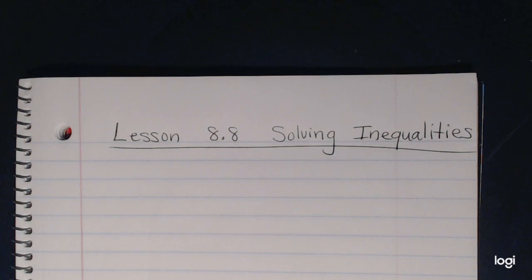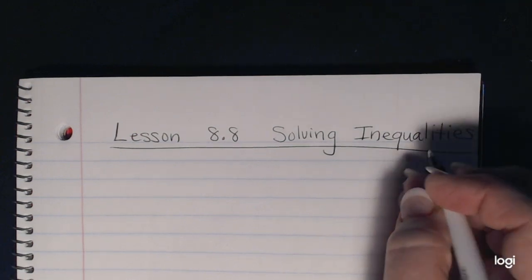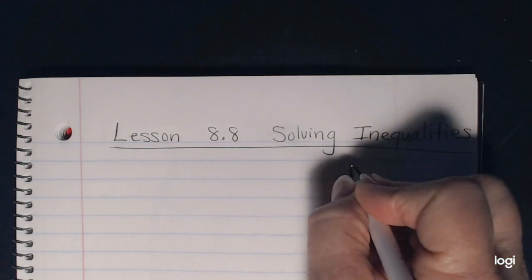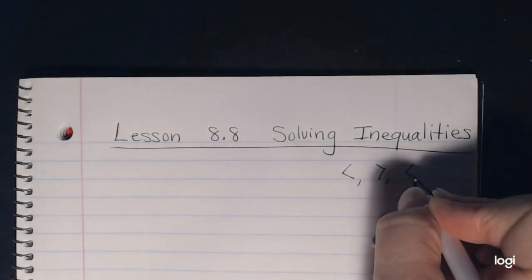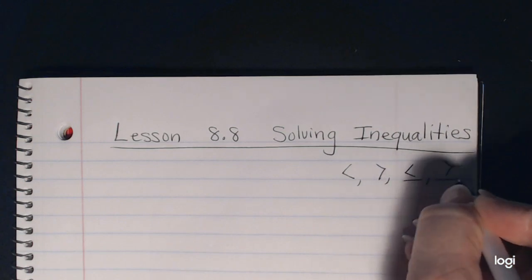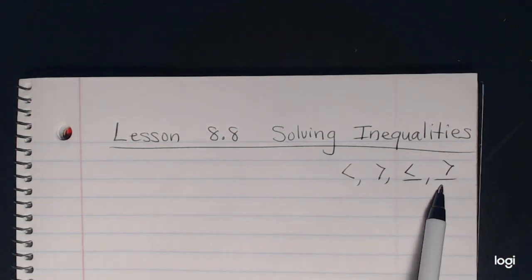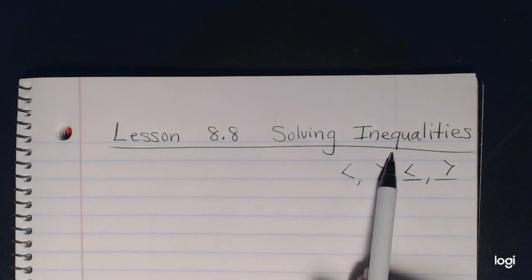If you recall, inequalities are the signs that look like alligator mouths that we learned when we were in primary grades. We have the less than, the greater than, less than or equal to, greater than or equal to. So that's what we're going to talk about today with our inequalities.